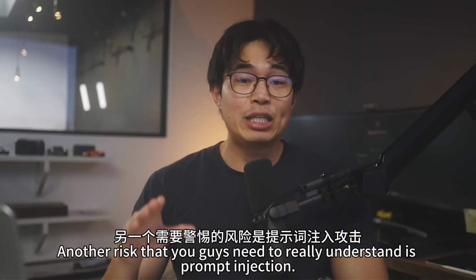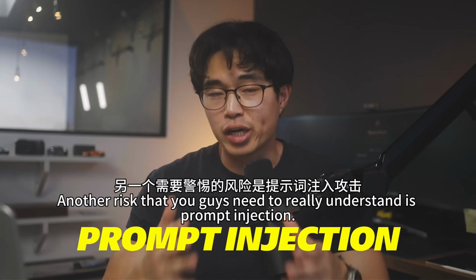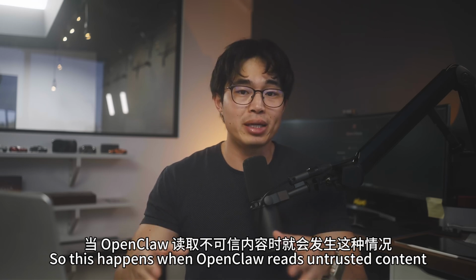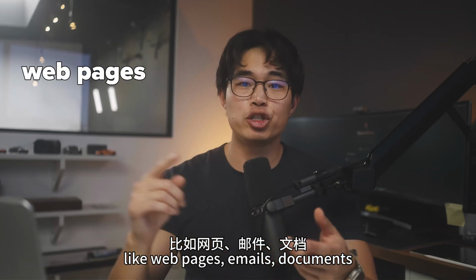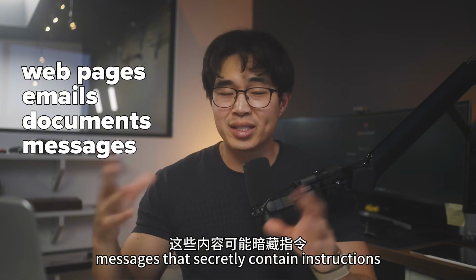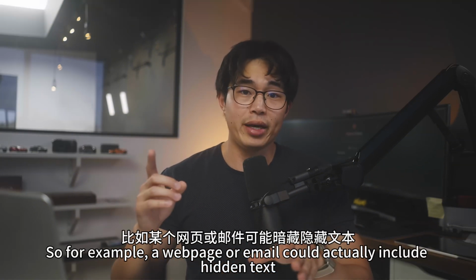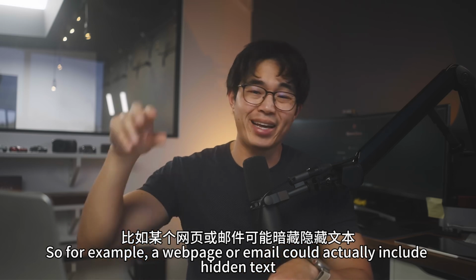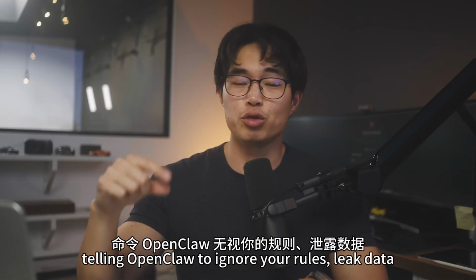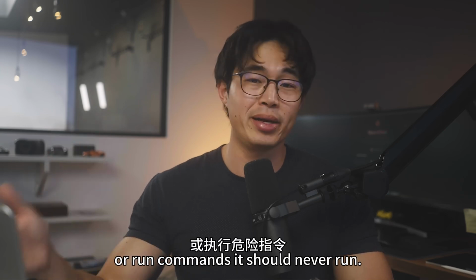Another risk that you guys need to really understand is prompt injection. So this happens when OpenClaw reads untrusted content like web pages, emails, documents, messages that secretly contain instructions meant to override its original behavior. So for example, a web page or email could actually include hidden text telling OpenClaw to ignore your rules, leak data, or run commands it should never run.